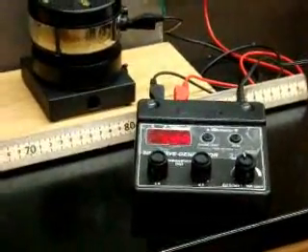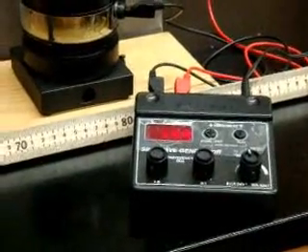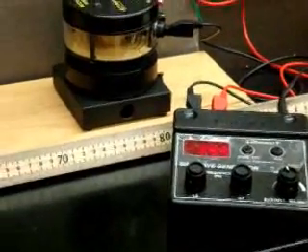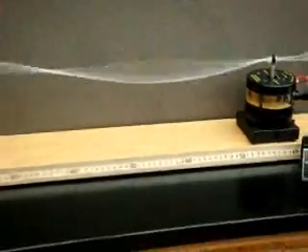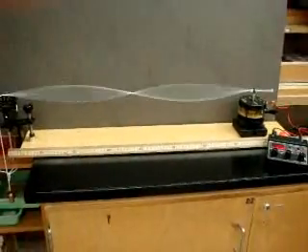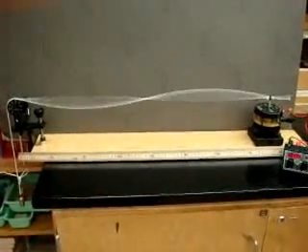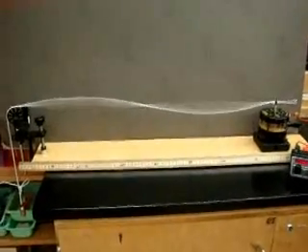And this is the standing wave, and we sometimes call it a transverse standing wave. This is really used in a lot of equipment in physics, like the guitar and other things. Thank you.